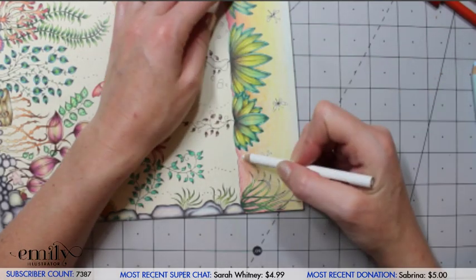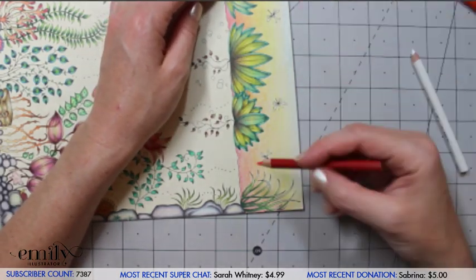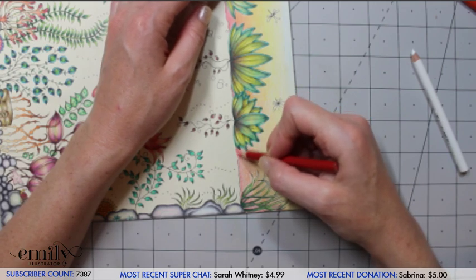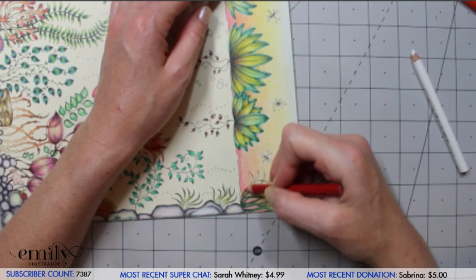All right, so now we're going to go over this Carmine just a little bit darker here before we use our white.